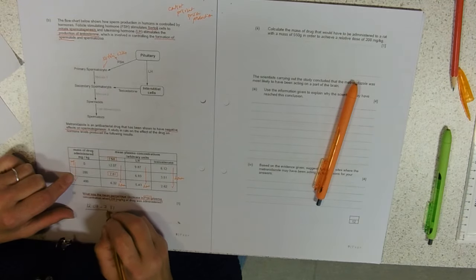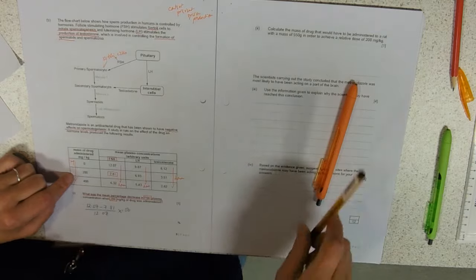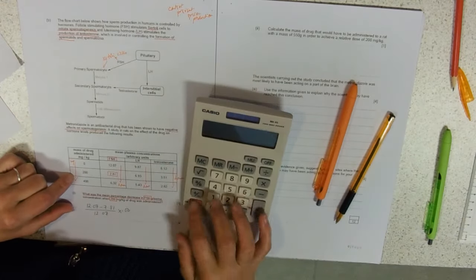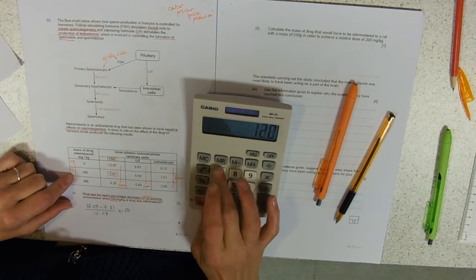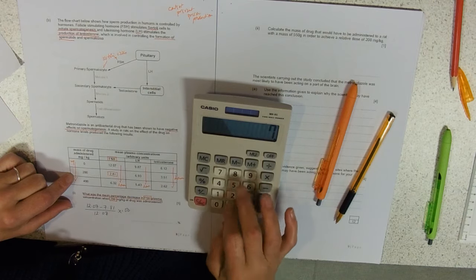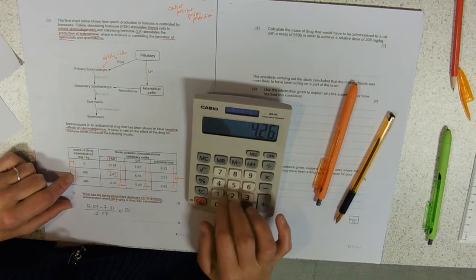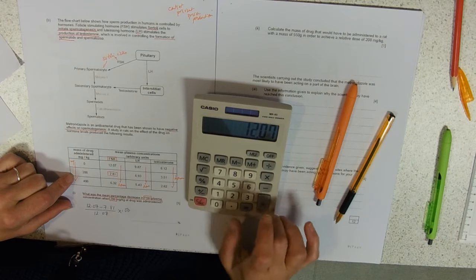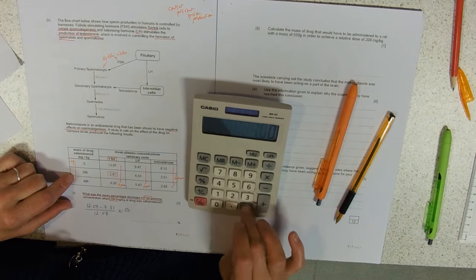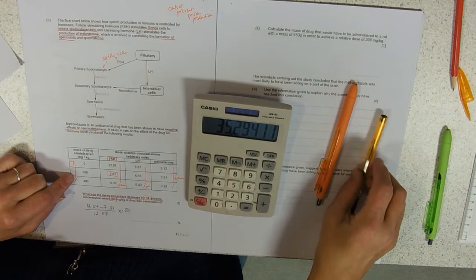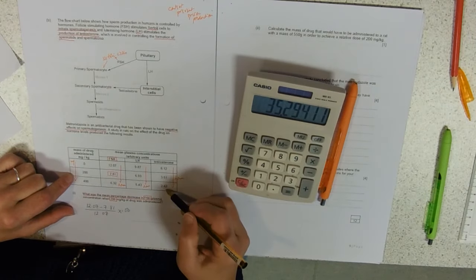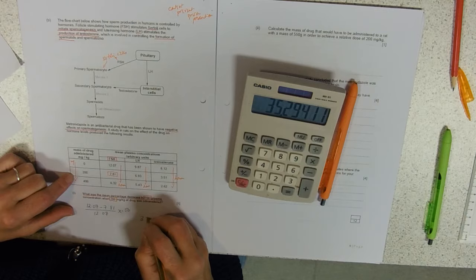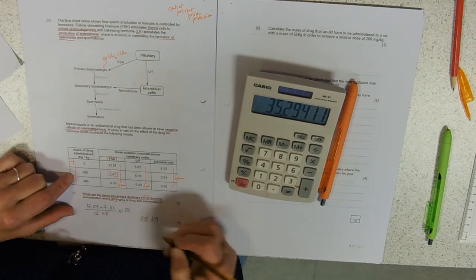We want to know what it's decreased from, 12.07, and we need to make it a percentage. So 12.07 take away 7.81 equals, divided by 12.07, times 100. I've got 35.294. So I'm thinking this is to 2 decimal places. I need my answer to 2 decimal places: 35.29.